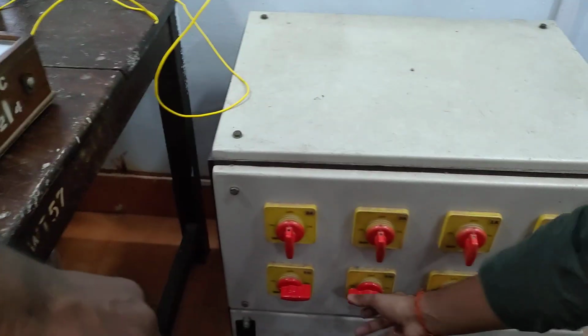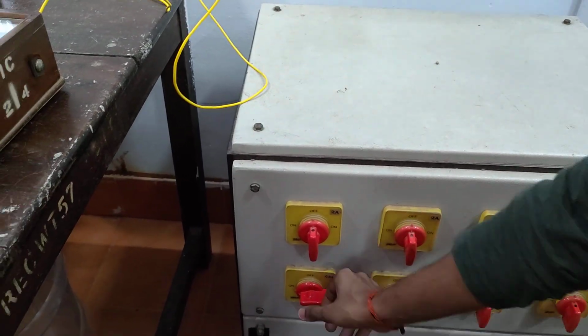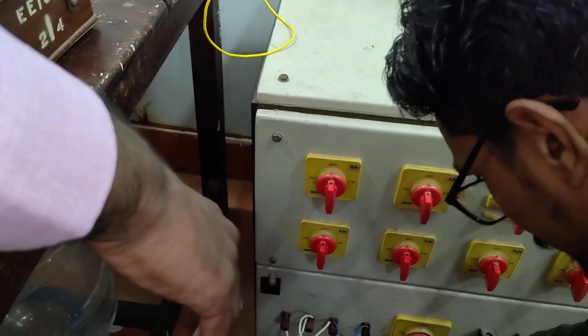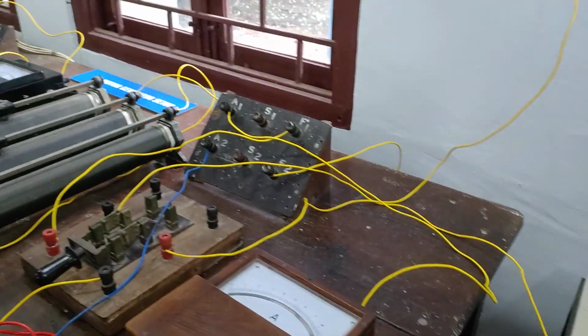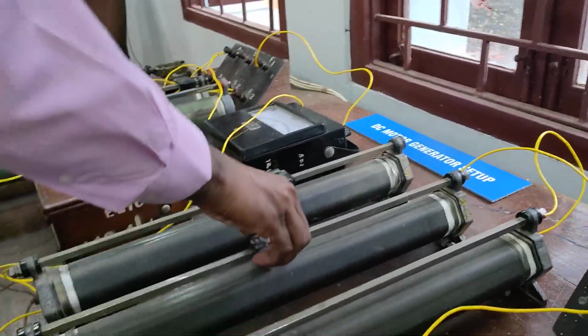Now reduce all the loads one by one. Switch off the load. Now the generator side is not our problem, so the same process.